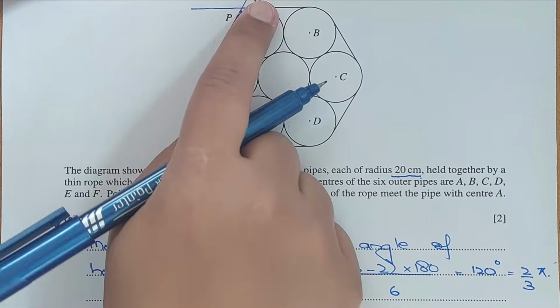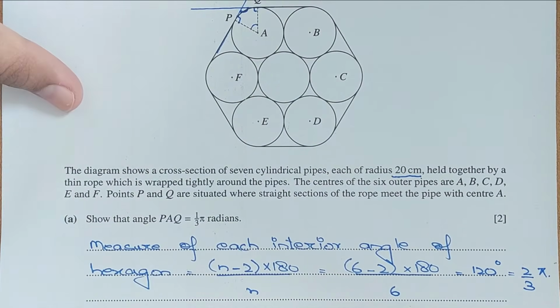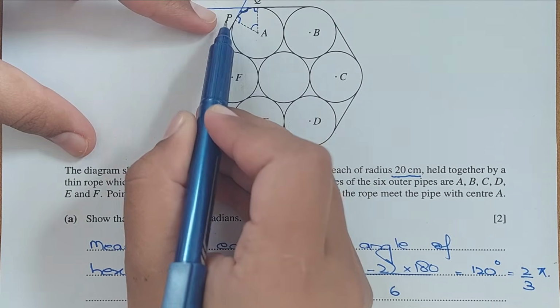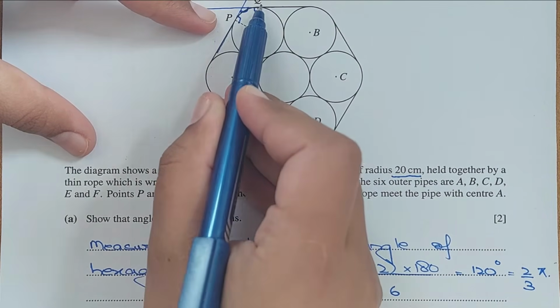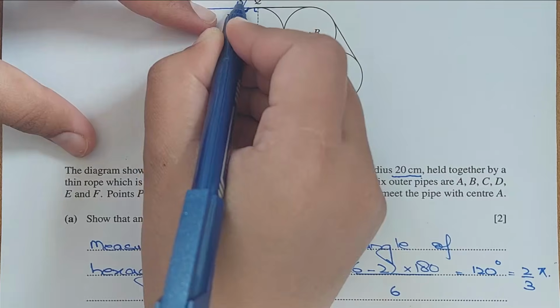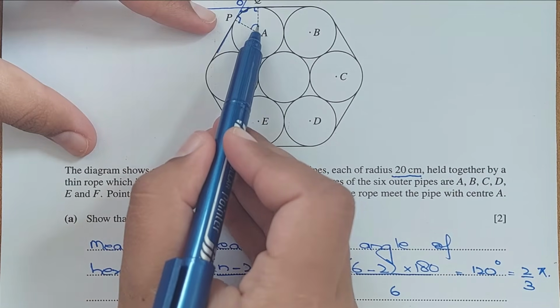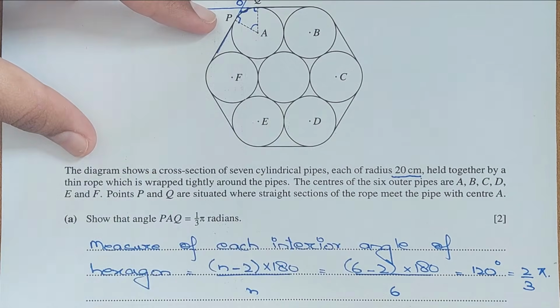We have to find this angle, and the two other angles are 90 degrees, right? So if we consider this quadrilateral P, A, Q, and let's say this is O, we know that opposite angles of a quadrilateral sum up to 180. Or if we consider this shape as a kite, we know that the sum of all angles of the kite is 360 degrees. You can use both concepts.